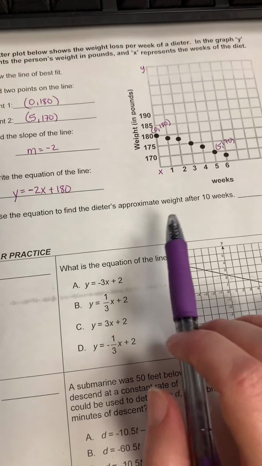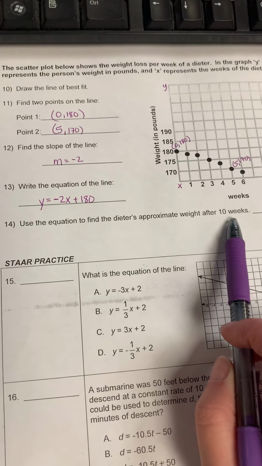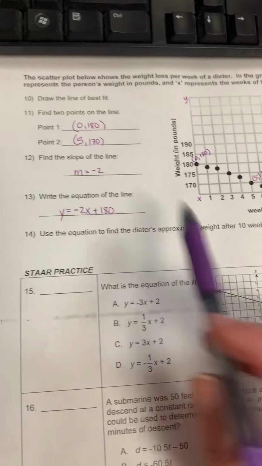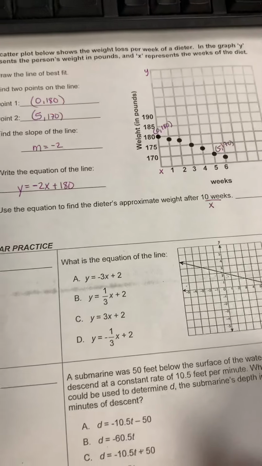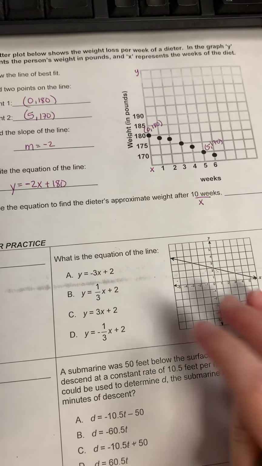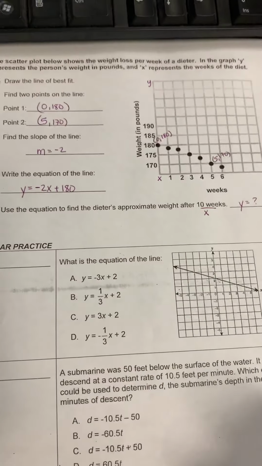Use the equation to find the approximate weight after 18 weeks. After 18 weeks, you would just plug it in for x. So your 18 weeks, that would be your x. So there's your hint. You can plug it in and tell me what y equals. And you can tell me that part.